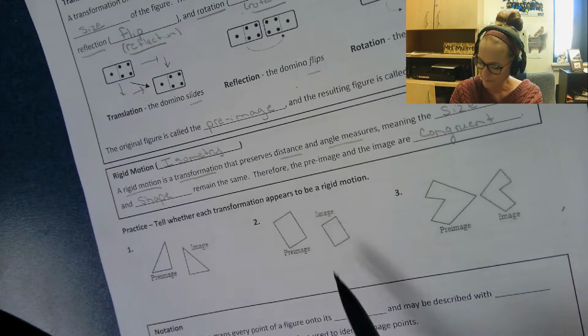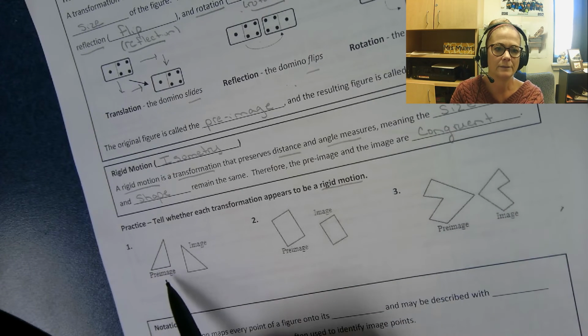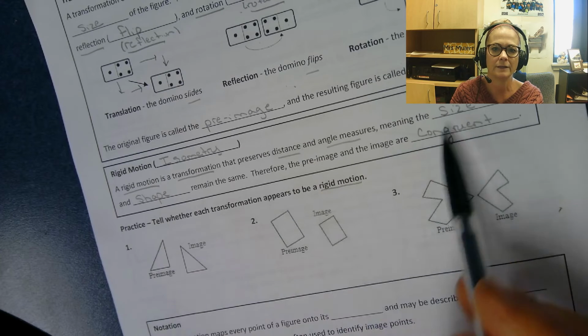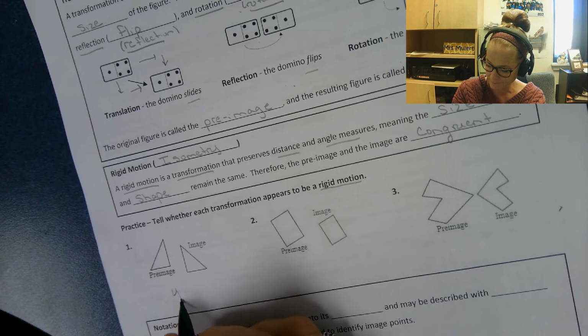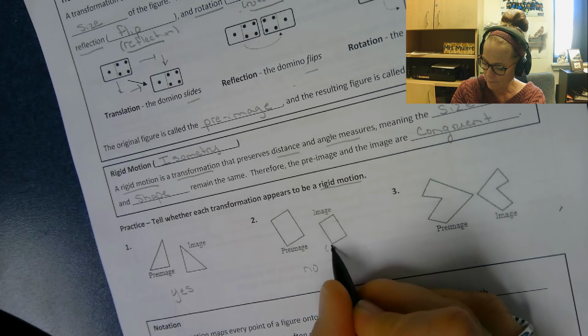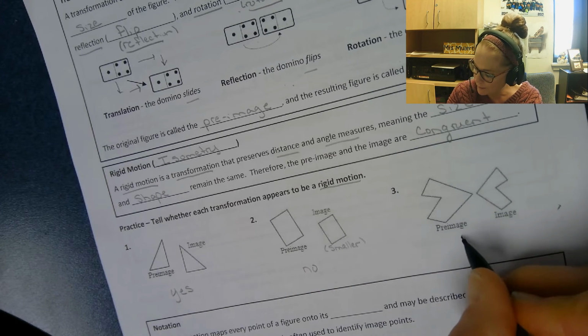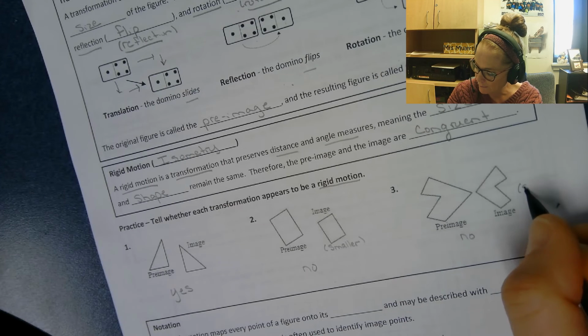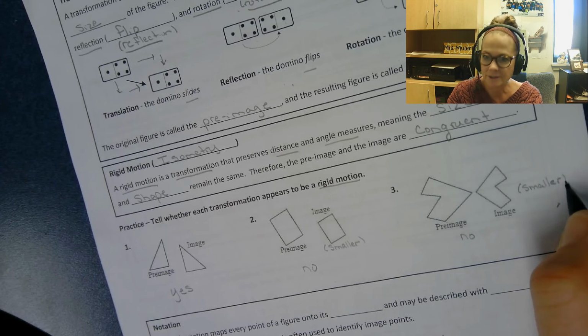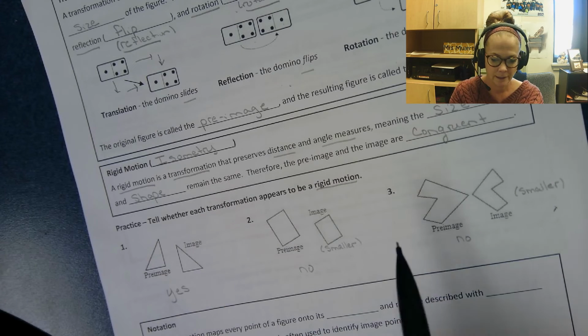So, easy. Tell if this is a rigid motion. Here's the pre-image and here's the image, and you just want to see if they look to be congruent. This would be yes. This would be no, this got smaller. And this would be no, as this got smaller. So it's a pretty easy concept. It's just vocabulary words with rigid motion and isometry.